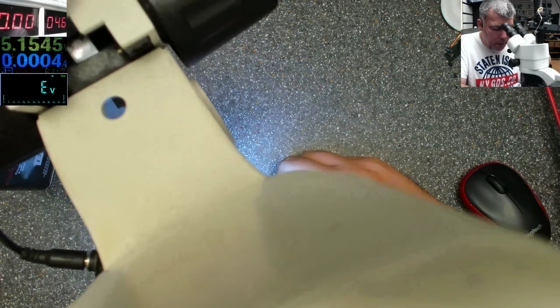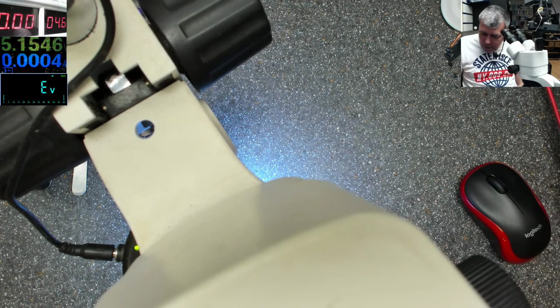Okay, let's try again. So you can't see where I put the power.